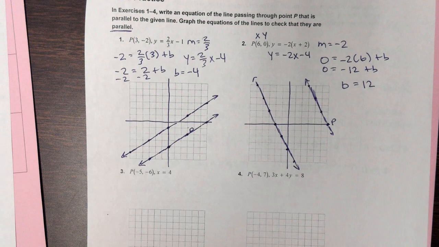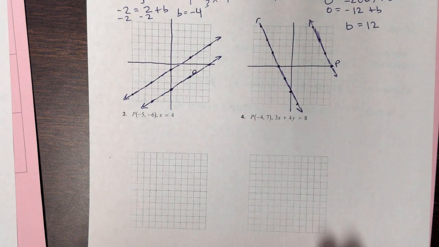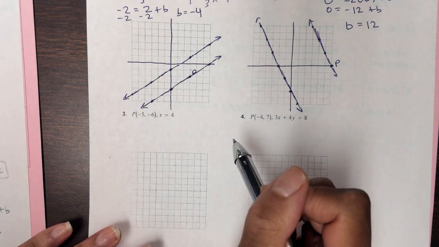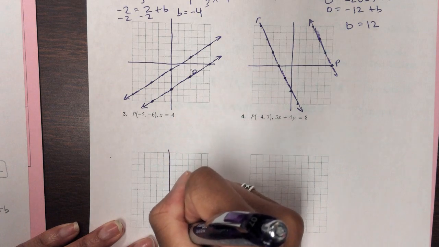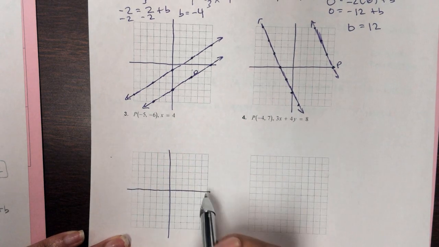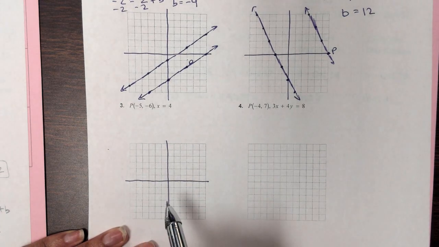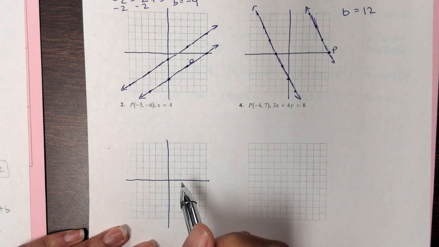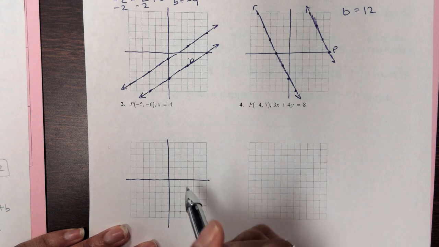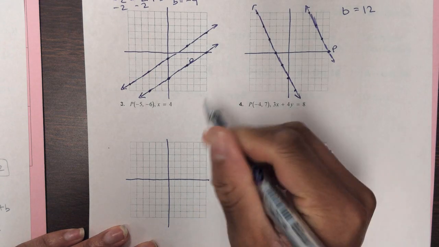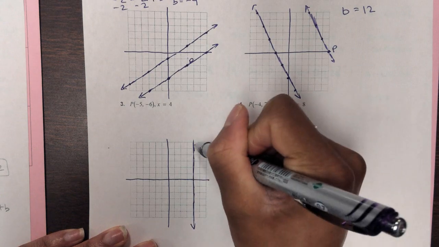Okay, so I'm not going to skip, I'm going to do number 3. So number 3 says x equals 4. So think of when you have x equals 4, think about every possible point, but x will always have to equal 4. So I can have 4, 0, 4, 2, 4, 3, 4, 4, 4, 5, and so that means any point that I have, 4 will always be the x value.